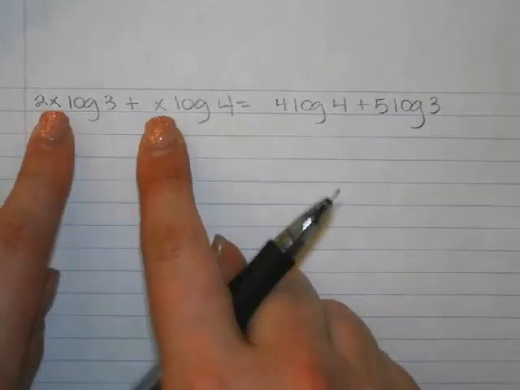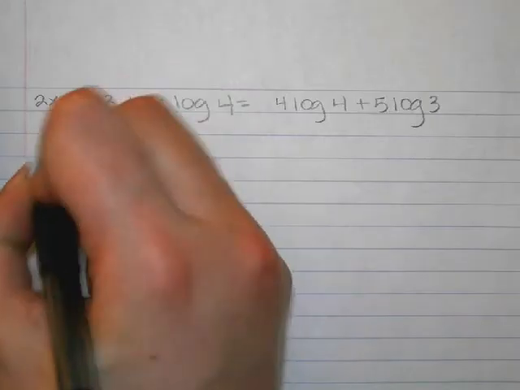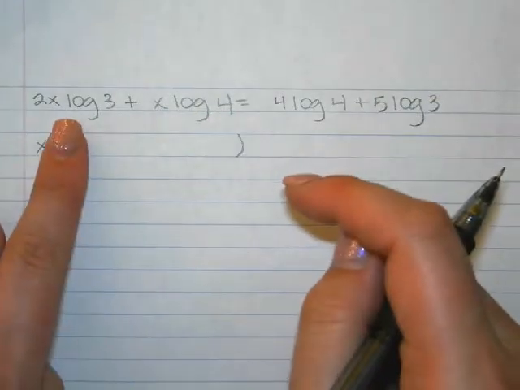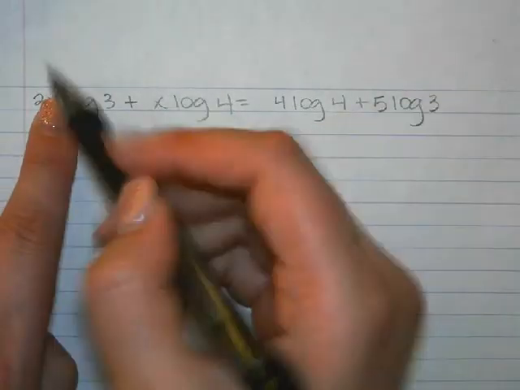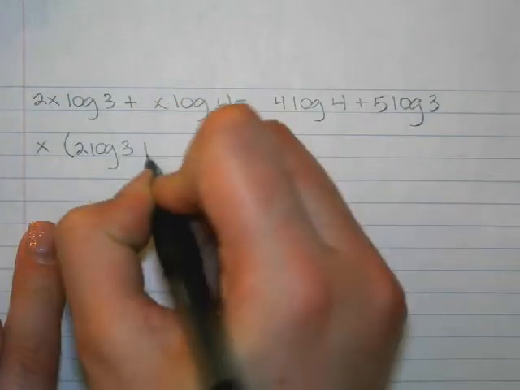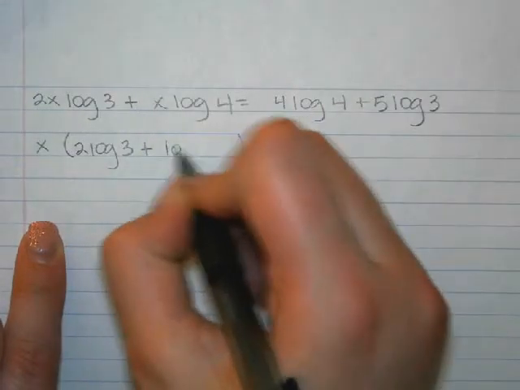My next step on the side that has the x's is I'm going to take the x out of each term and I'm just going to write the leftovers. So if I take out that x, that gives me 2 log 3. If I take out this x, it gives me log 4.